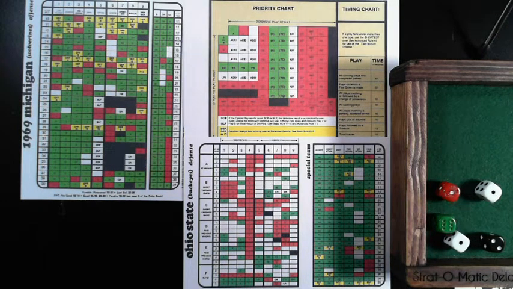3rd and 2 at the Ohio State 32-yard line, and that's going to bring an end to the first quarter right there. Okay, 2 first downs for Ohio State. Michigan had 2 first downs as well. But so far, nothing going here in the first quarter. But we start the second quarter at the Ohio State 32-yard line, 3rd and 2.